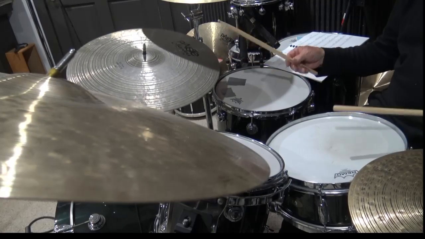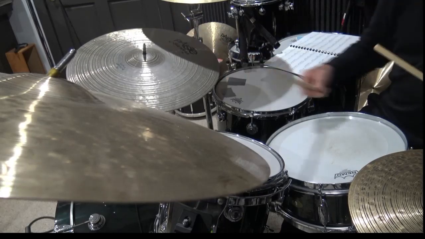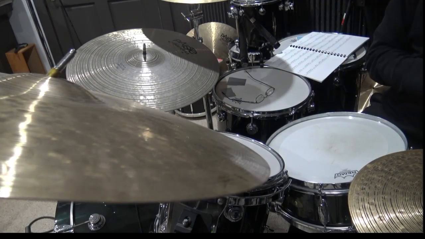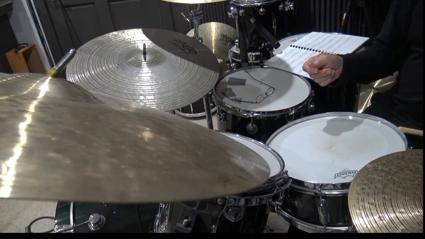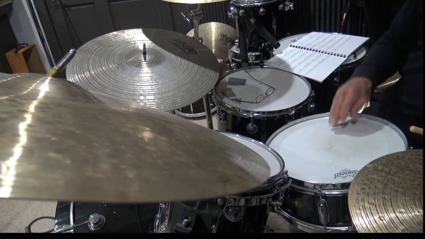Now, sometimes it's best not to visualize it and play it, but in case you need to have it visualized, it's in the book.